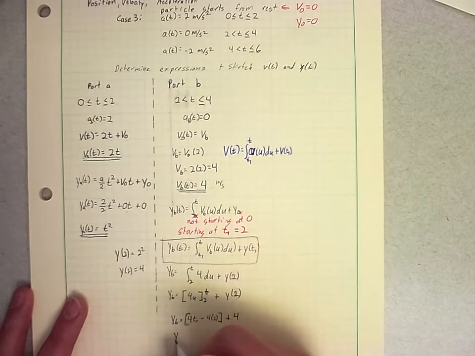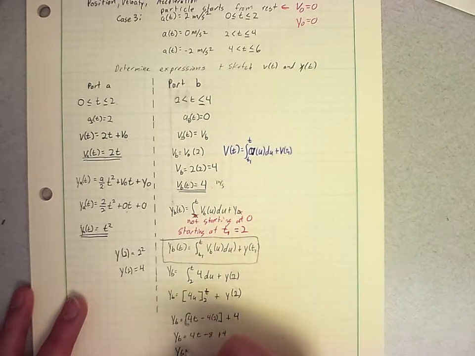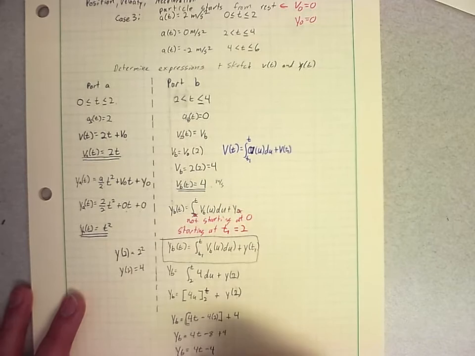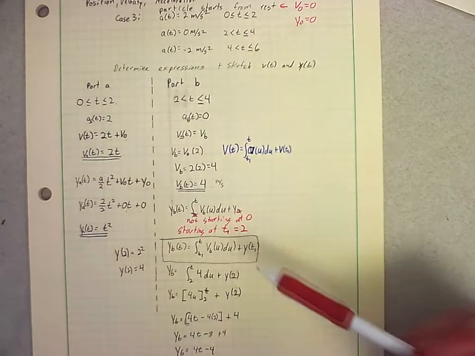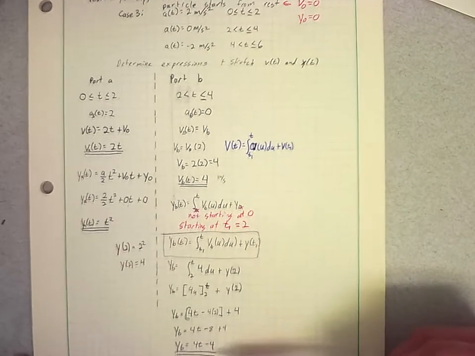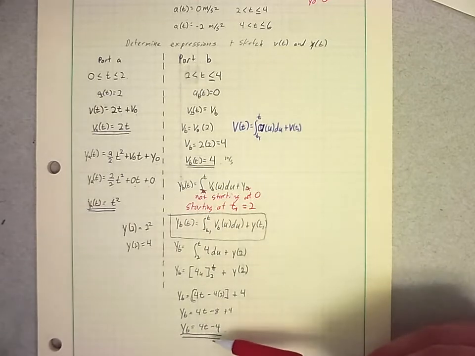And so I actually get that yb is 4t minus 8 plus 4, or that yb is 4t minus 4. So for the second part, the part where it's flat, I get a linear function for my position, and it looks like that equation.